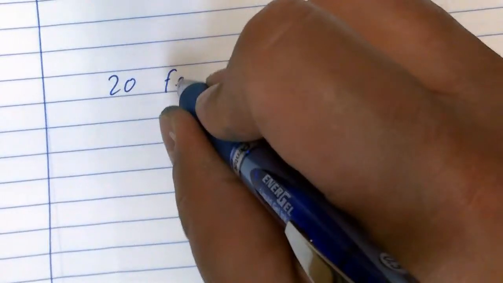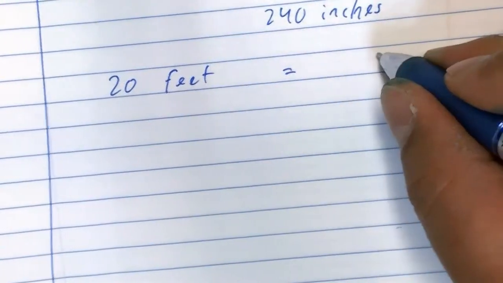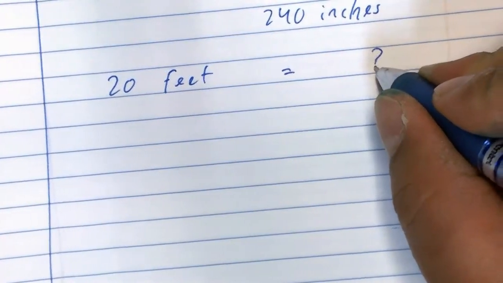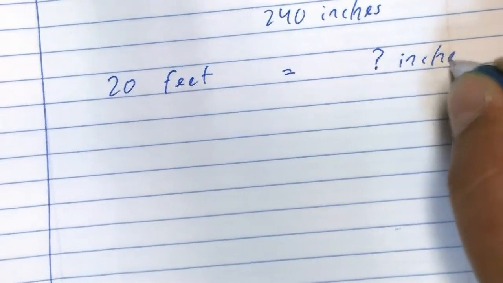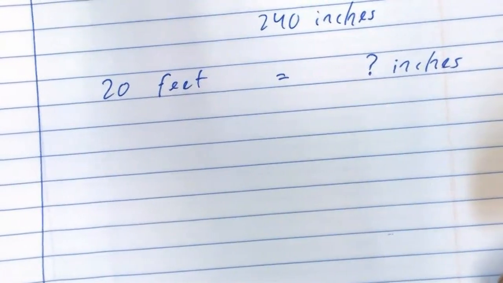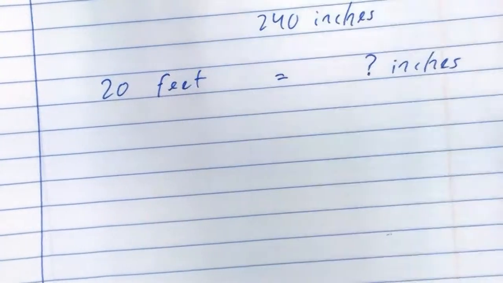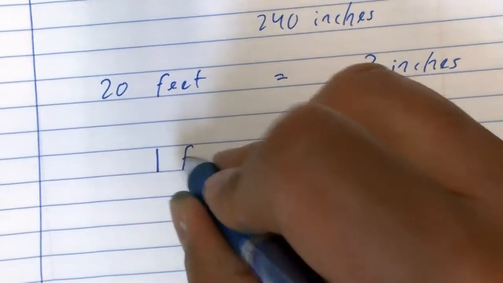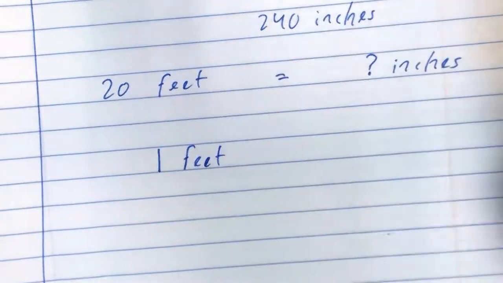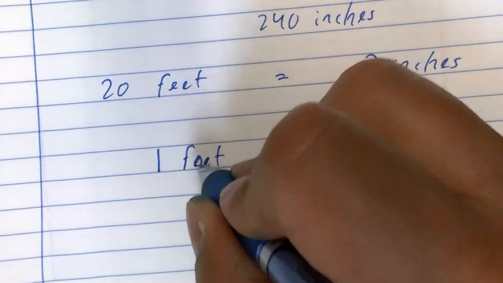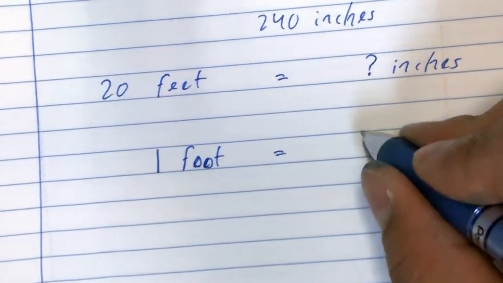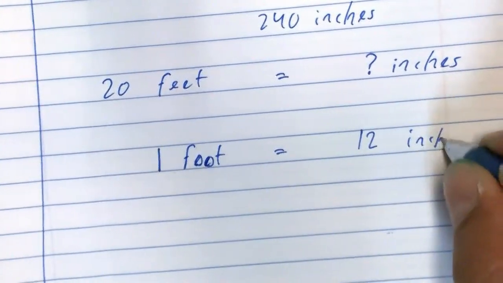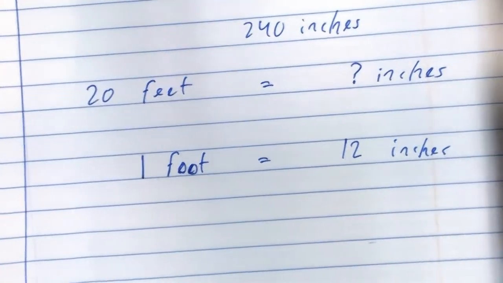20 feet equals how many inches? That's what we don't know. We do know that 1 foot, and let's be proper, 1 foot is 12 inches. Do you remember we did something like this?